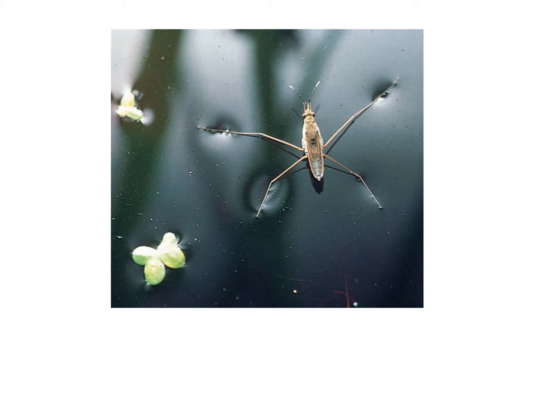There are other invertebrates. Your textbook has a picture of a water spider doing the same thing. Next to it, we see some little duckweed plants that also exist on top of the water and make use of that surface tension.